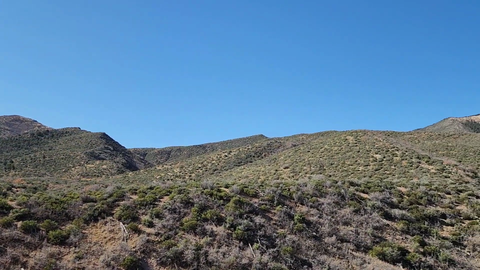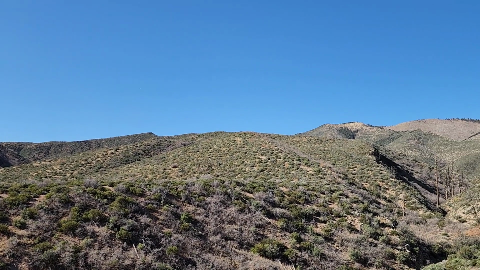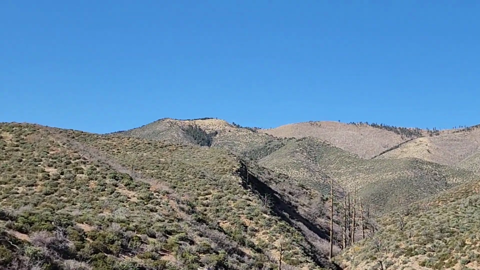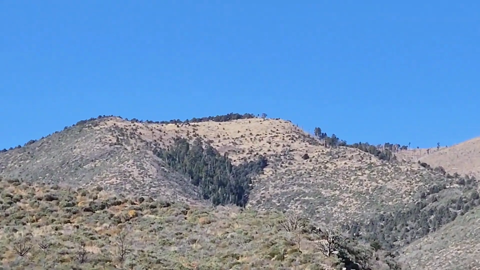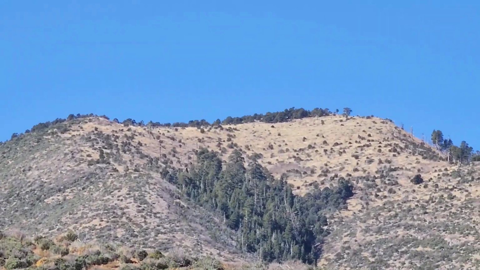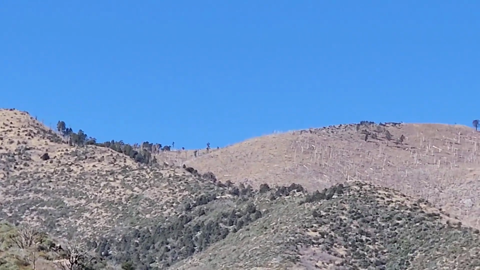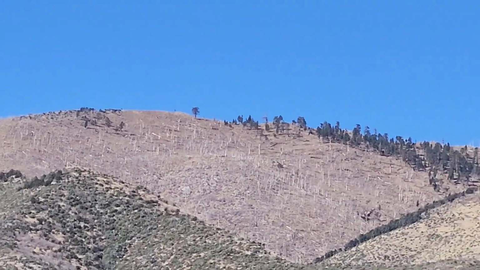And then we continue looking in this direction. Here's where Sexton Ridge begins. And you can see Sexton Ridge continuing on up.